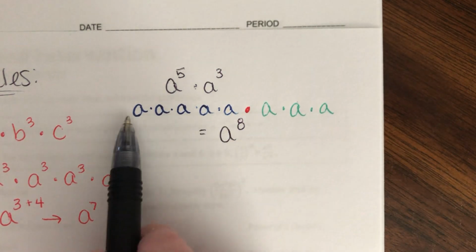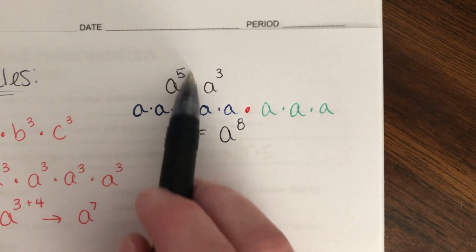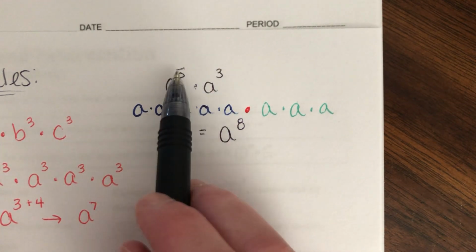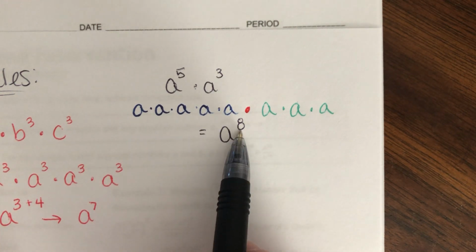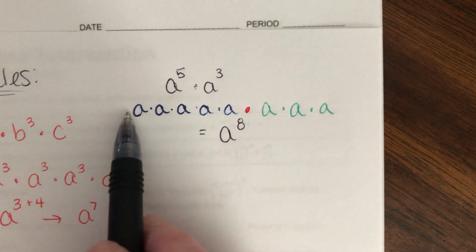So essentially, what did I do? I just added up how many times I have the base written out. I have it written out 5 times here and 3 times here. 5 plus 3 is 8. That's why I add exponents, right? So that's how that works.